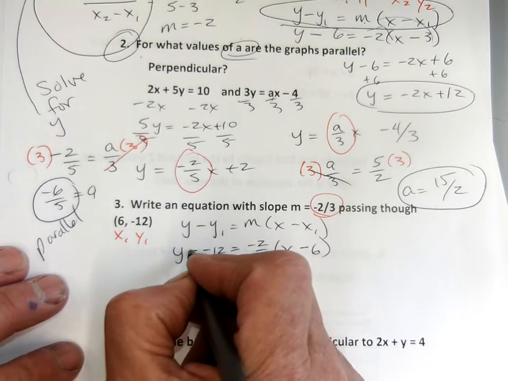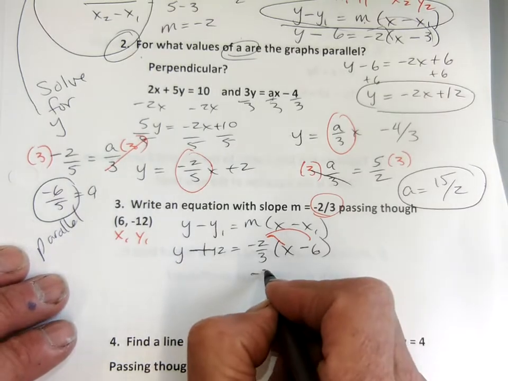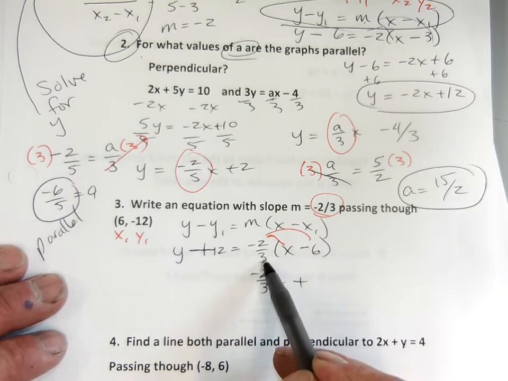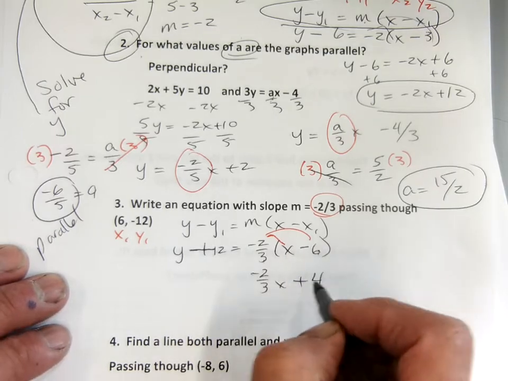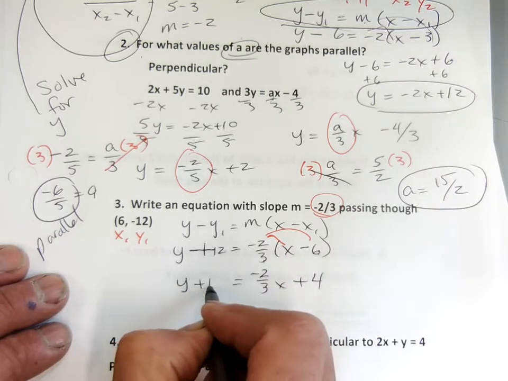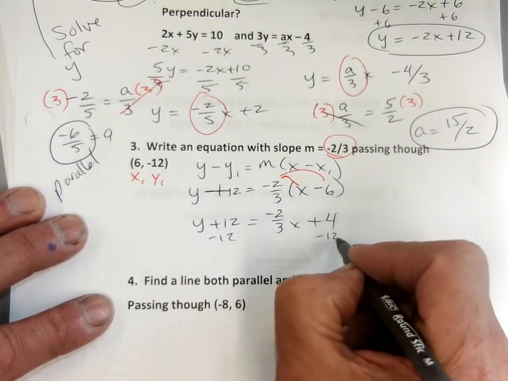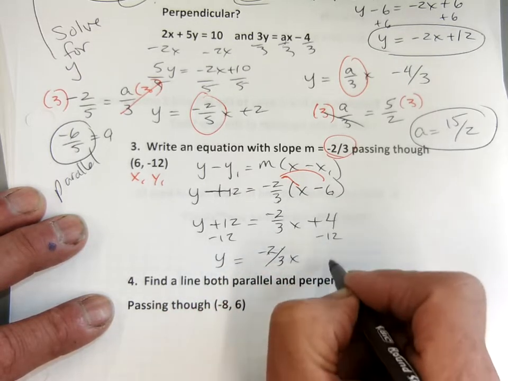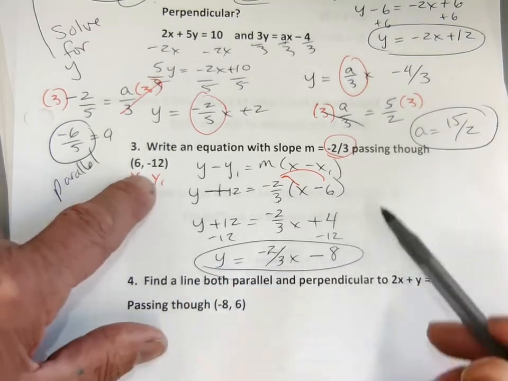Double negative, right? Let's just take care of the double negative right at the bat. And I will distribute. That times that, that times that. Negative 2/3 x plus, because negative times negative, 3 goes into 6, 2 times 2 is 4, positive 4. Okay. Finally, we'll just go minus 12, y equals negative 2/3 x minus 8. Okay. This line will go through this point with that slope.